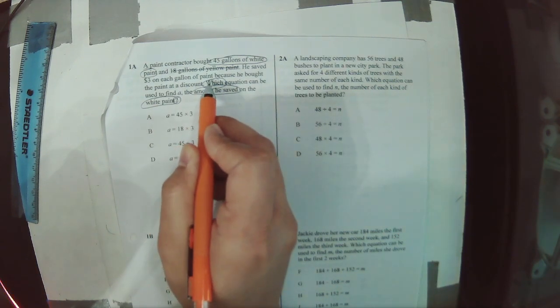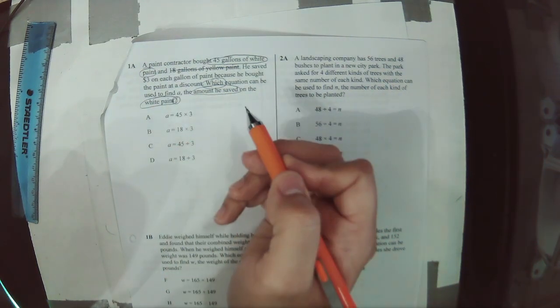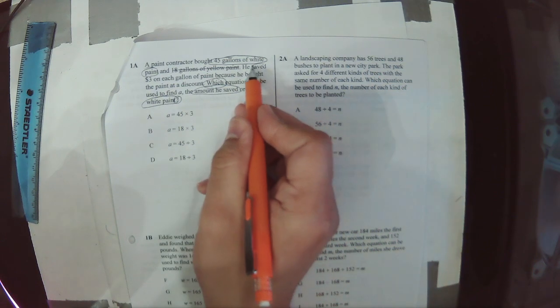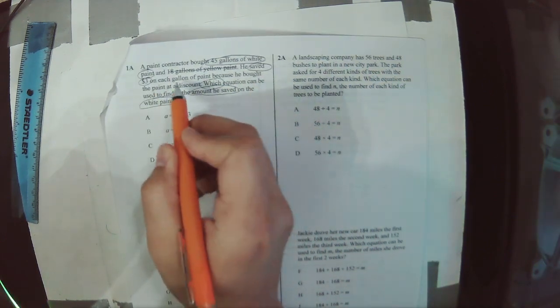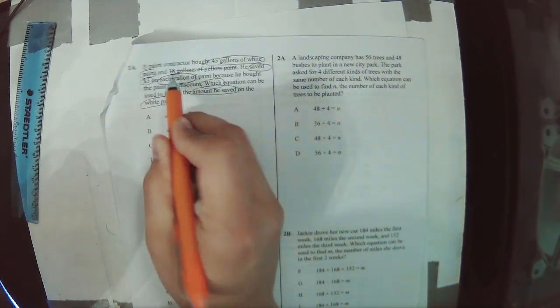He saved $3 on each gallon of paint. They're talking about him saving. Saved $3 on each gallon. Words like each and every and per and same amount and equal amount should make me think of what two things? Jadine? Multiplication and crossing.